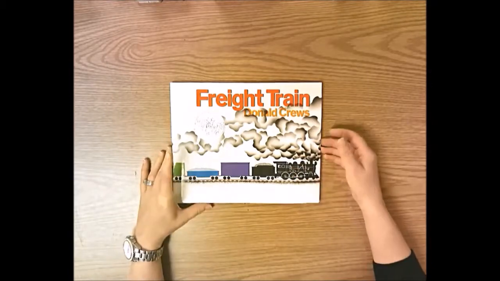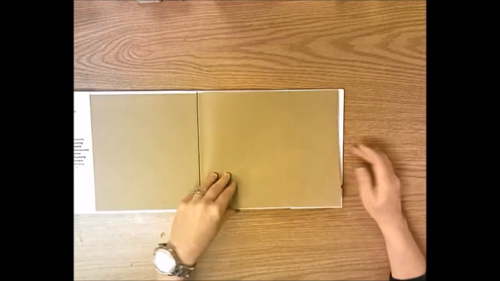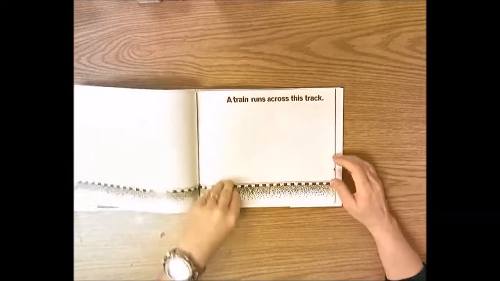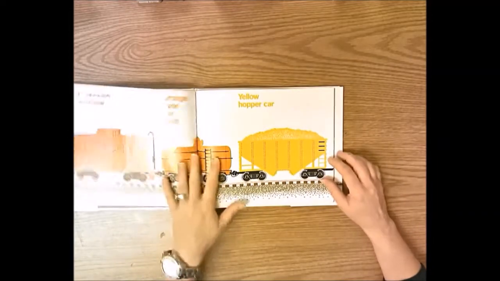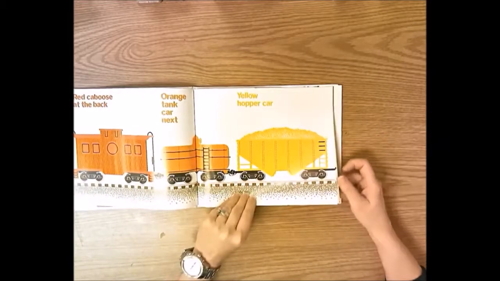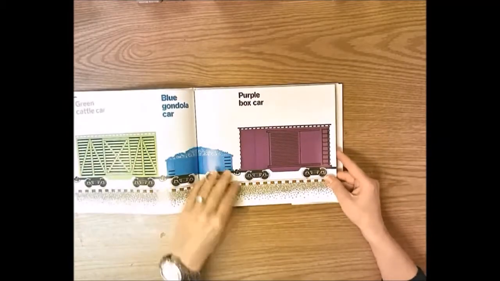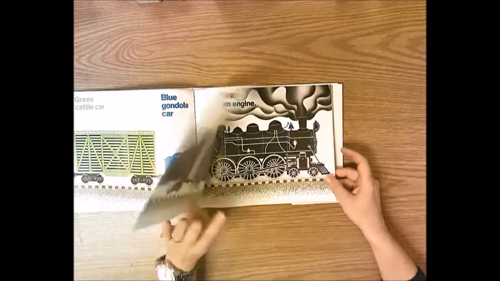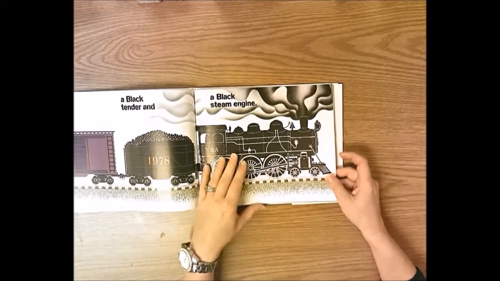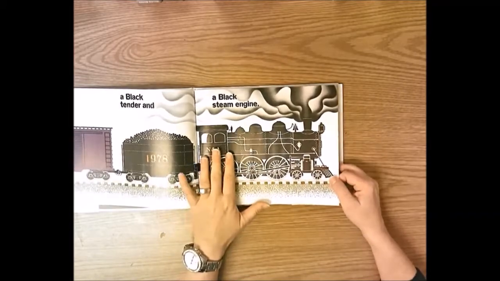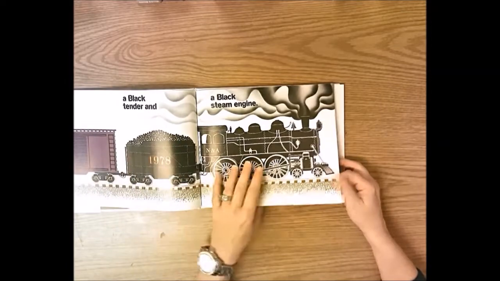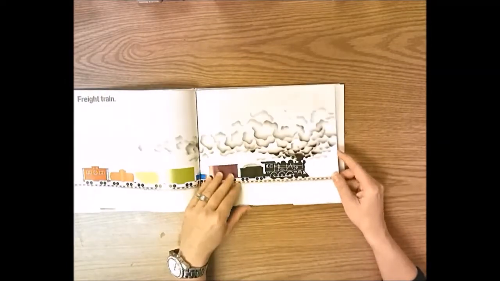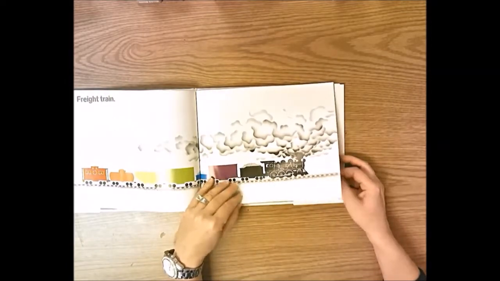So remember the different places that the freight train goes, that it has different kinds of cars, caboose, tank car, purple box car, lots of different cars that were talked about in the story, and then of course the steam engine. That's probably the most important part of the train. So we're going to draw the train, but then I want you to put the train somewhere in the story.